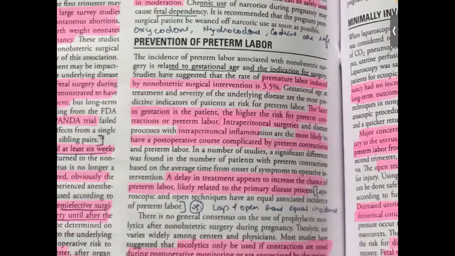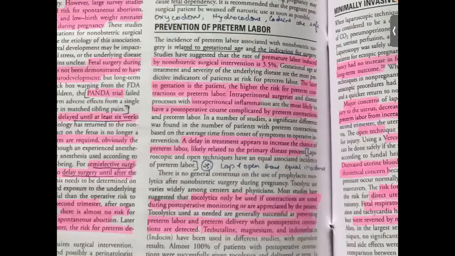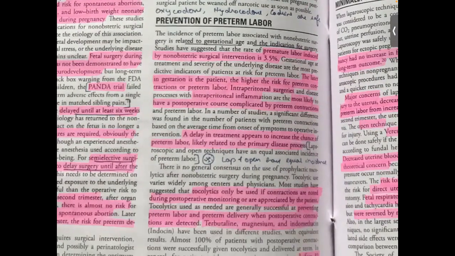So, prevention of preterm labor. What can we do to prevent preterm labor during surgery? Preterm labor incidence is associated with the gestational age and the indication for surgery. If it is an emergency surgery, there is a higher chance of preterm labor.